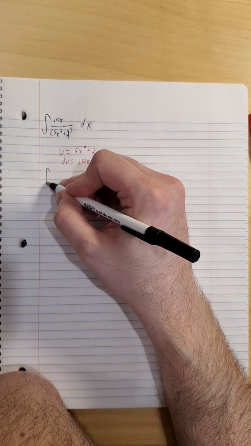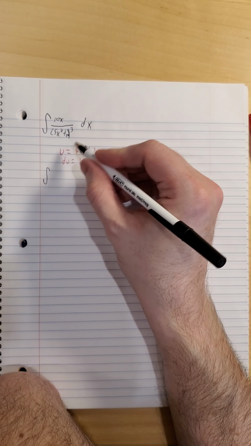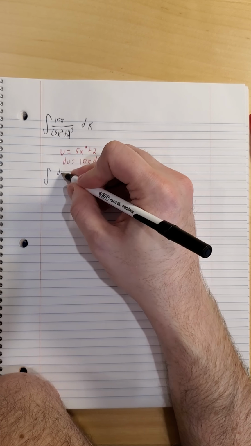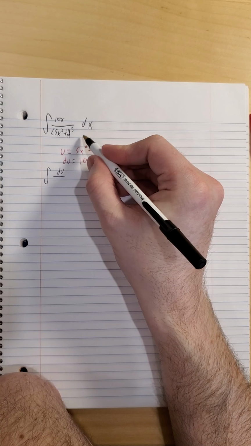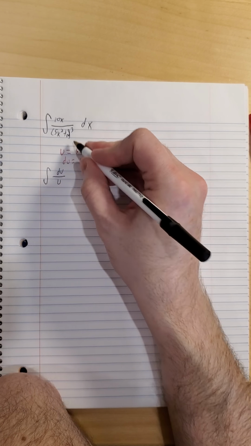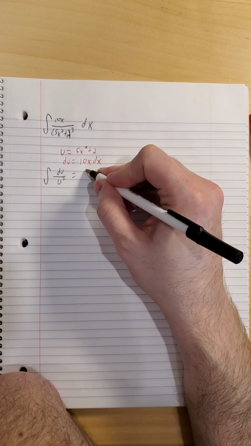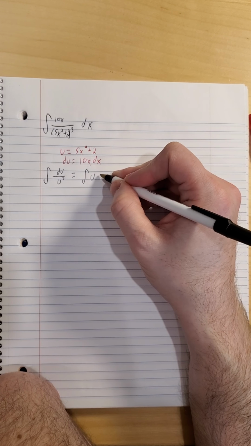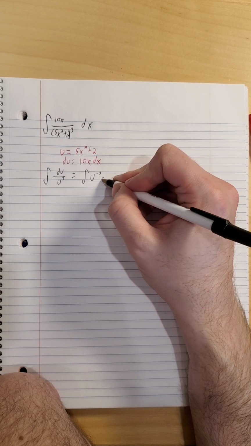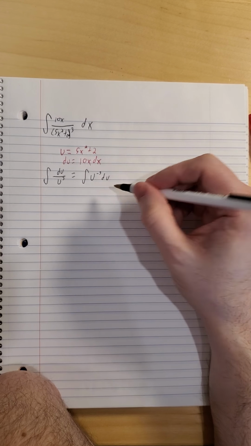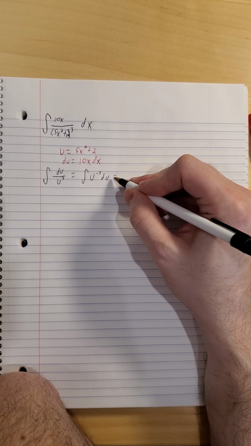So now I can make this integral of 10x dx turn into du. 5x squared plus 2 turns into u. And don't forget your third power there. So just one little adjustment there will make that integral of u to the negative third times du. And then we can just use our power rule from section 5.1.